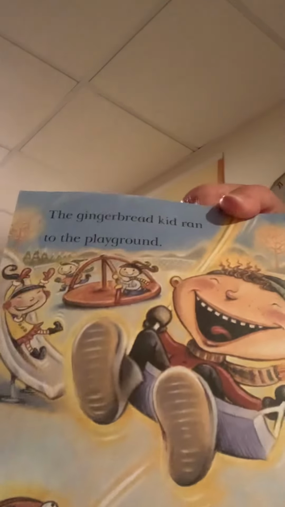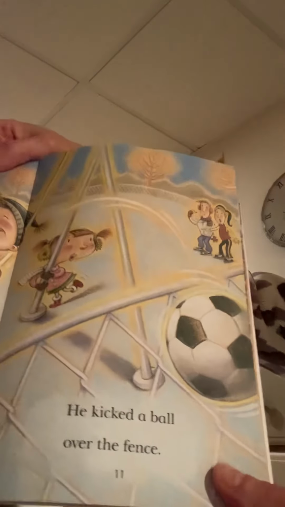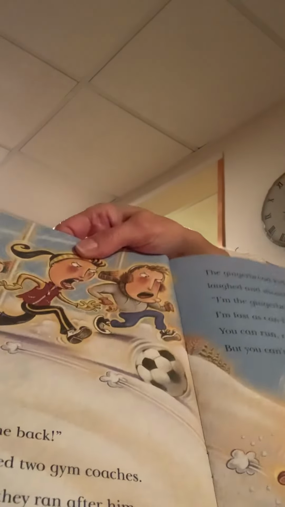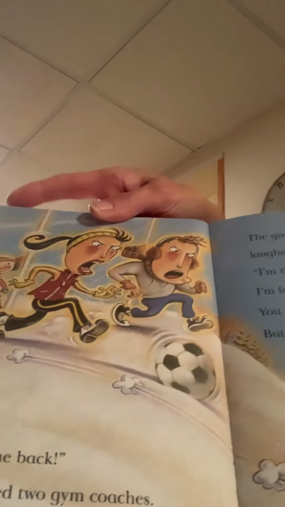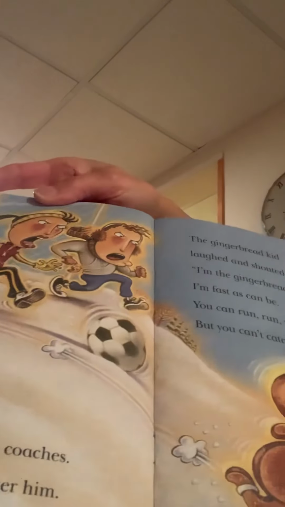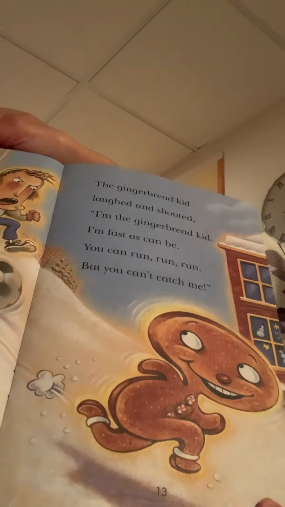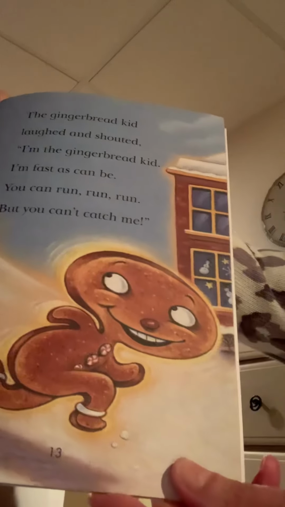The gingerbread kid ran to the playground, and there he is. He kicked a ball over the fence. Oh my goodness. See what kind of a ball it is? "Come back," shouted the 2 gym coaches. Then they ran after him. The gingerbread kid laughed and shouted, "I'm the gingerbread kid. I'm fast as can be. You can run, run, run, but you can't catch me."